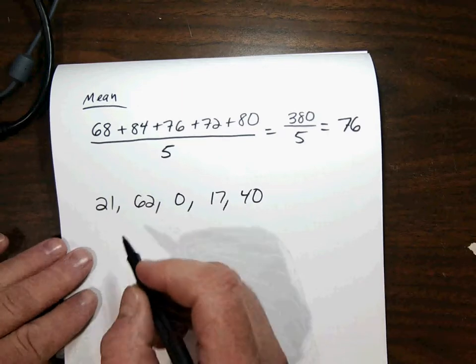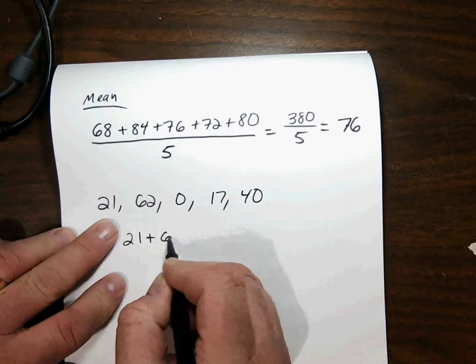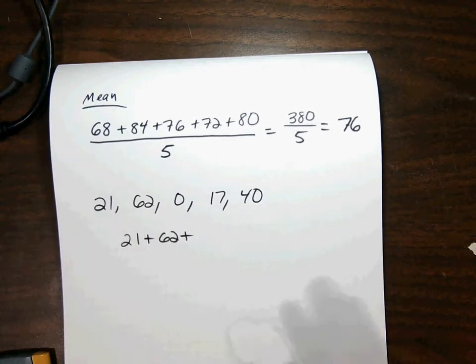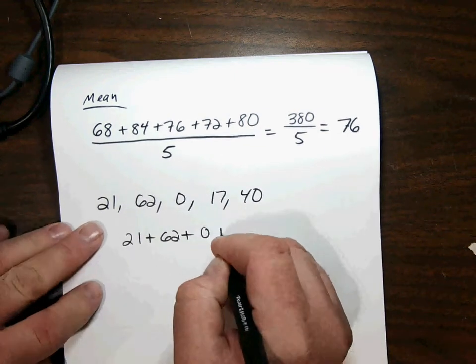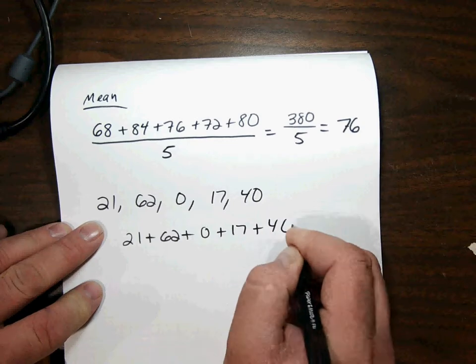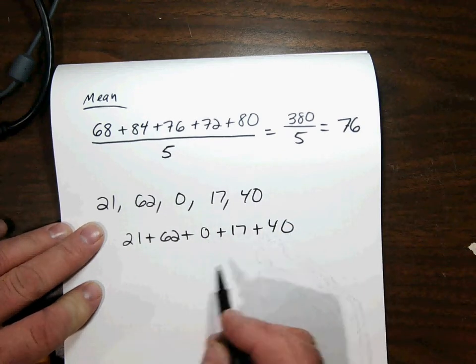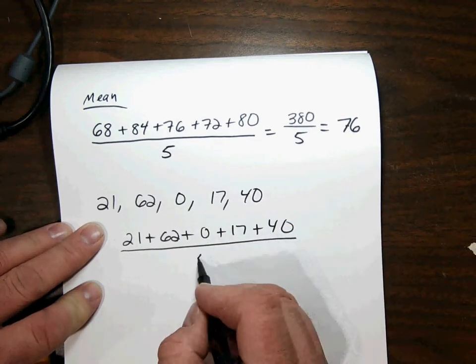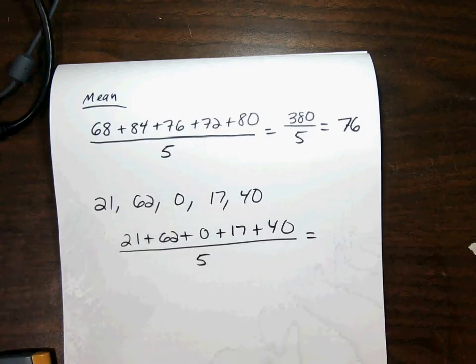So what do you do? You add them all up, 21 plus 62. It might be tempting to drop the 0 since it's not contributing, to leave it out. You can't, because we need to count that: 1, 2, 3, 4, 5. We need to count that as one of our 5 numbers. Otherwise we're going to get it wrong. So even though it's a 0, we can't neglect it.